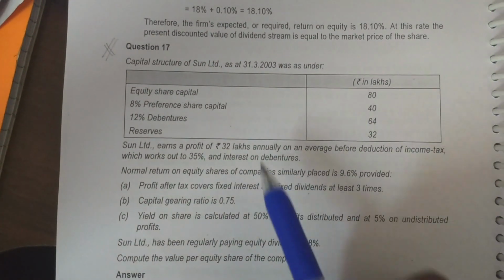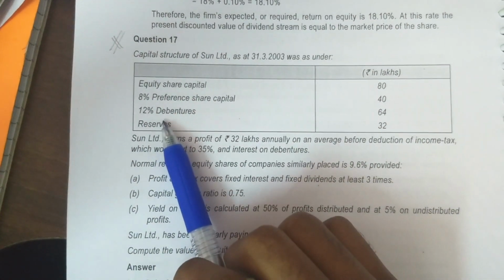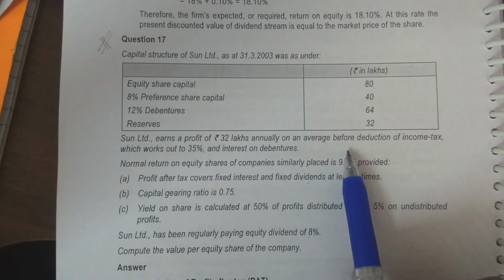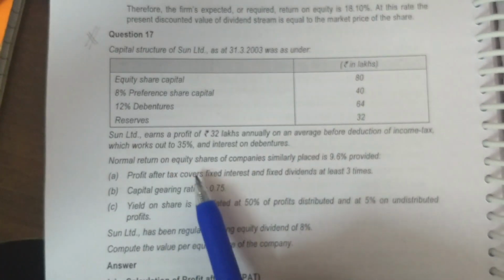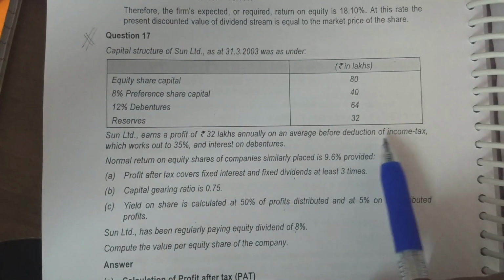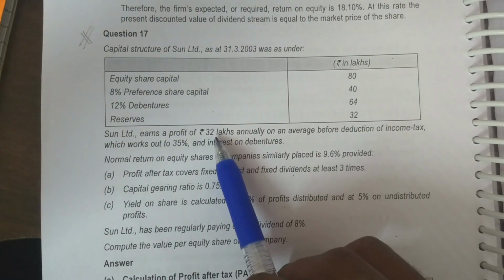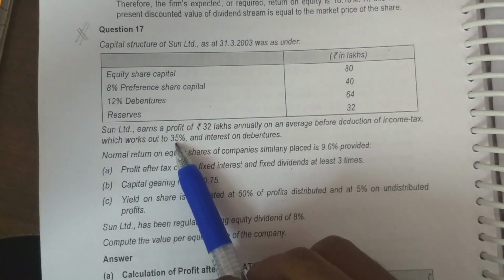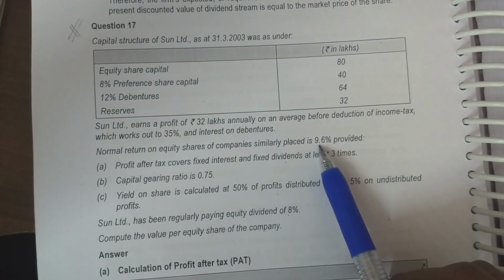SUN Limited has its capital structure as under: equity share capital, 8% preference, 12% debentures and reserves. SUN Limited earns a profit of 32 lakhs annually on an average before deduction of income tax, which works out to be 35%, and interest on debentures. So here it means 32 lakhs is the profit before interest and tax, EBIT, because it's before tax and before interest. And then we have tax of 35%.